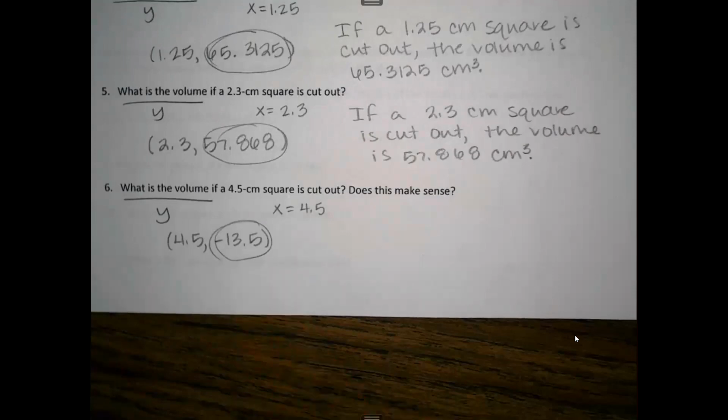This one gave us a negative volume. Is that possible? No. If my piece of paper originally was 8 by 12, can I cut from the left side 4.5 centimeters and cut from the right side 4.5 centimeters?